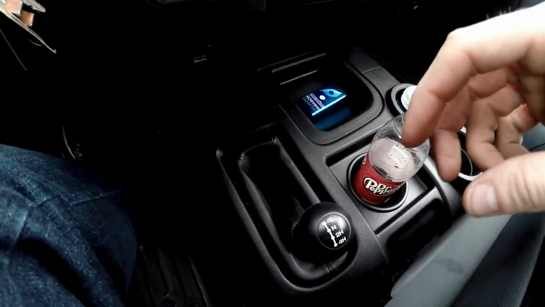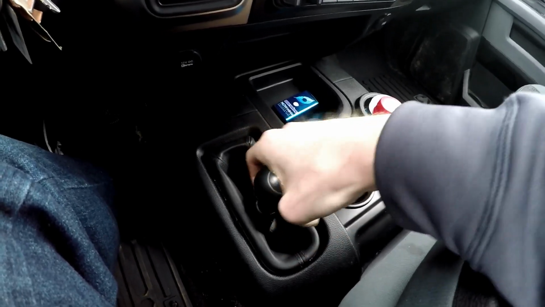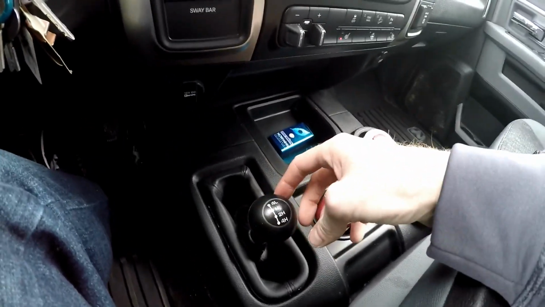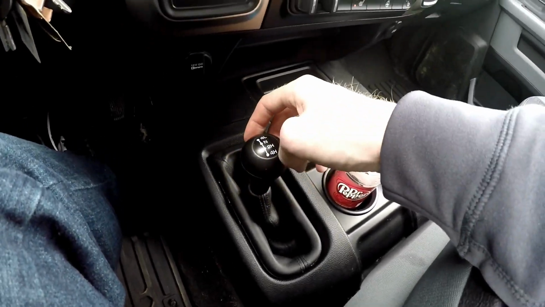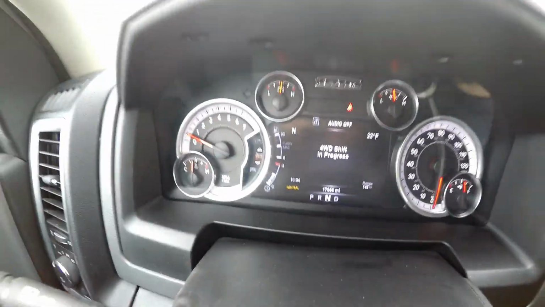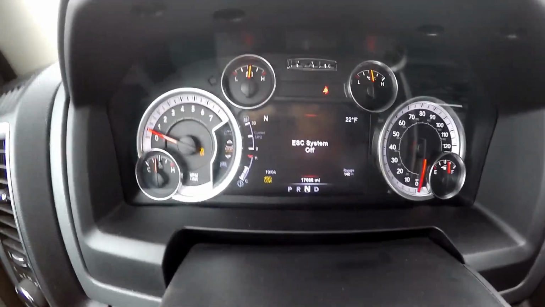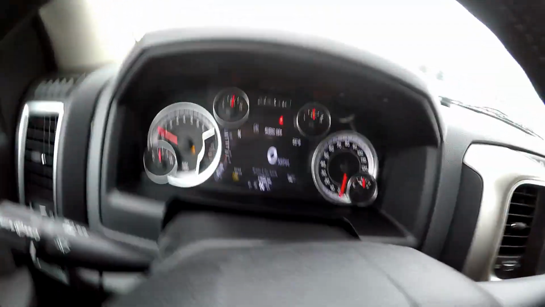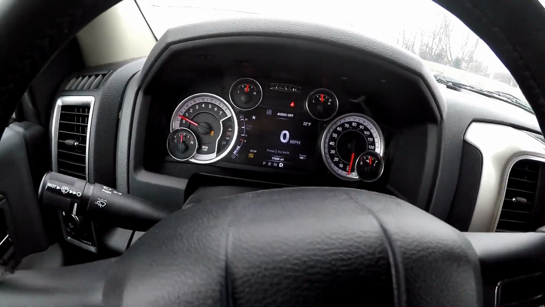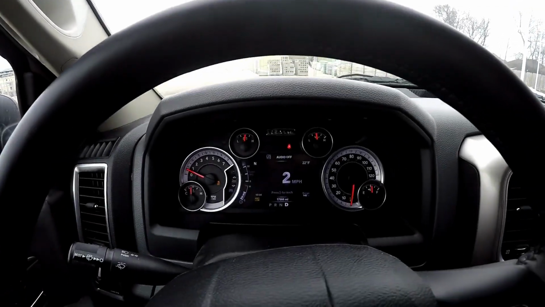Now whenever I'm shifting to 4 low, I do put it in neutral though. That's what I've read, and that's what seems to work. So put the transmission in neutral. I'm going to move up to neutral in the transfer case. Okay, neutral, neutral, you can see. Now we're going to wrestle it into 4 low. Now 4-wheel drive low is on, and ESC or traction control is off automatically. Now I will go into drive, and instantly the truck takes off even when your foot's on the brake.